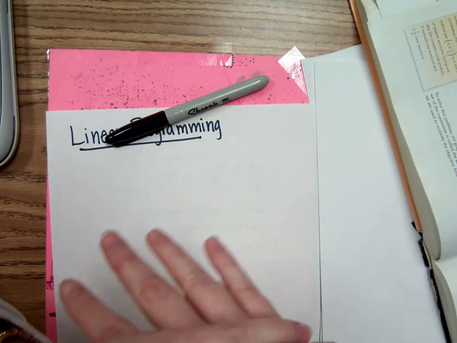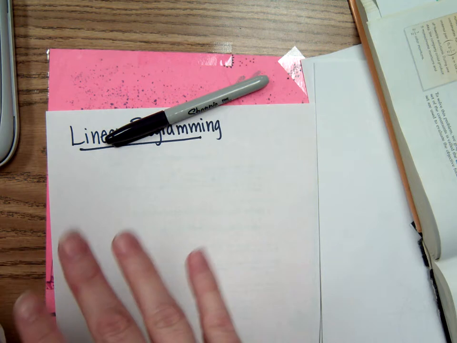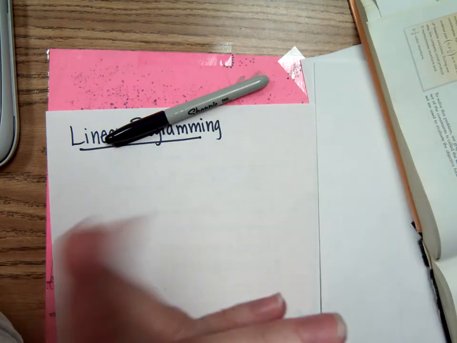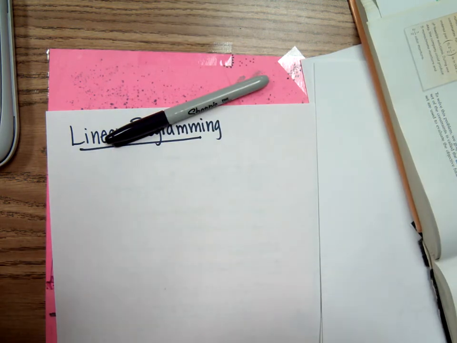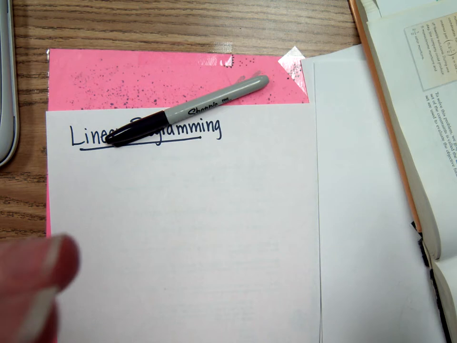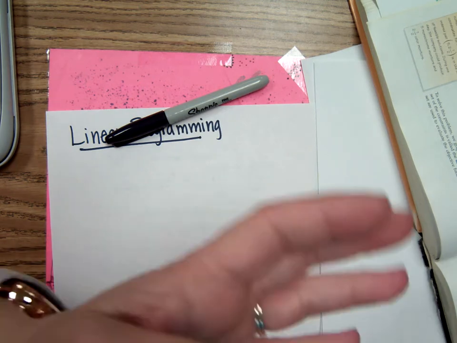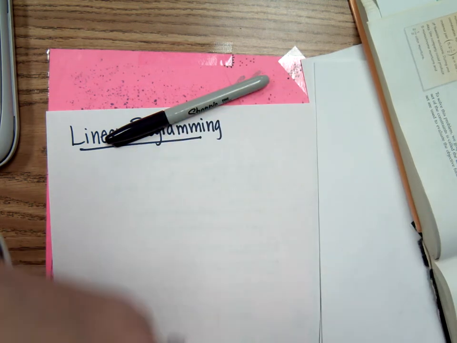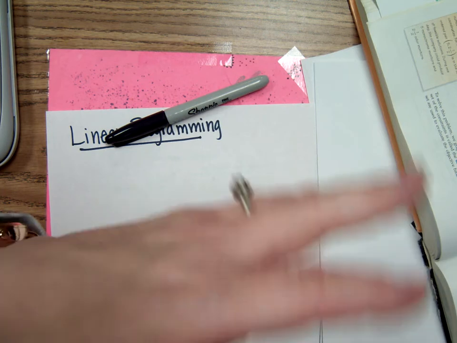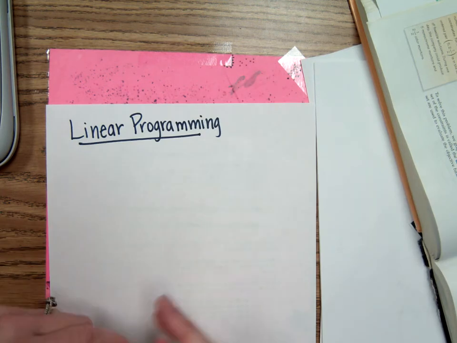I would definitely use your calculator today because they're lines. So you just solve and you figure out which direction to shade it because they are inequalities. And then that gives you what's called a feasible region, and then you just test your points and see which one gives you the maximum or the minimum, whatever they're talking about.